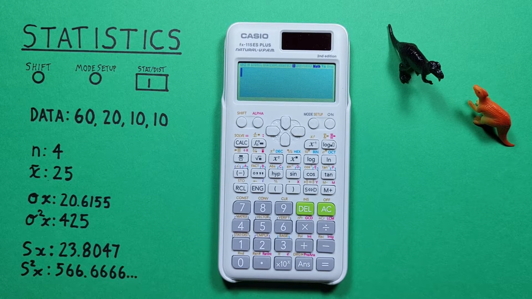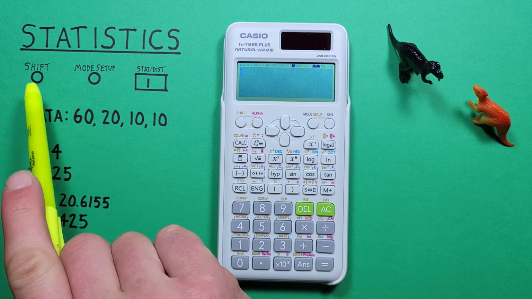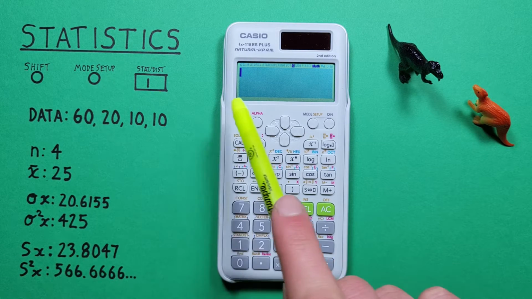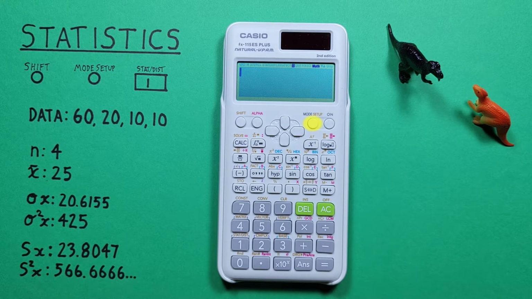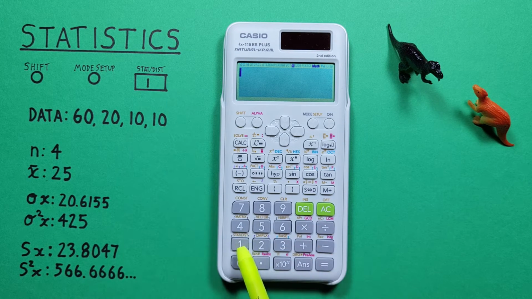I'm Rick, and in this video we're going to have a look at how we can find mean, standard deviation, and other stats on the Casio fx-115 ES Plus calculator. To do that, we'll use the Shift key that looks like this, located here, the Mode Setup key that looks like this, located here, and the 1 key with the shift function of stat that looks like this, located here.